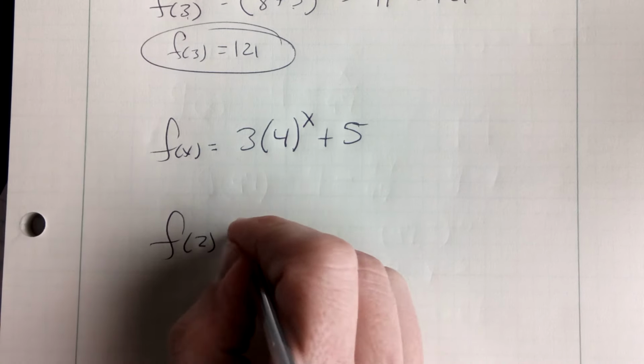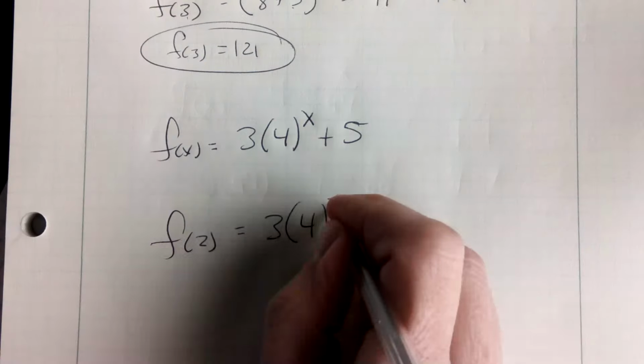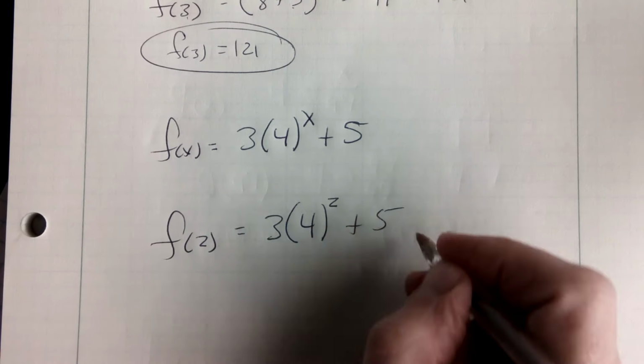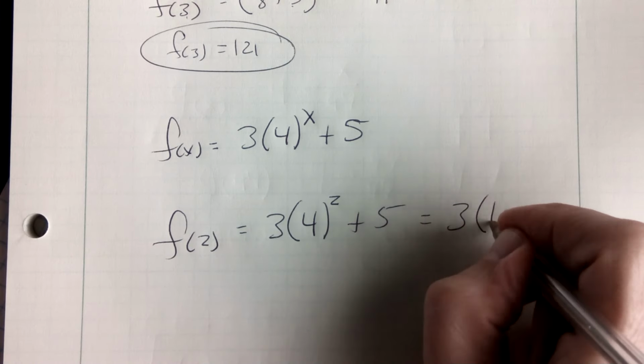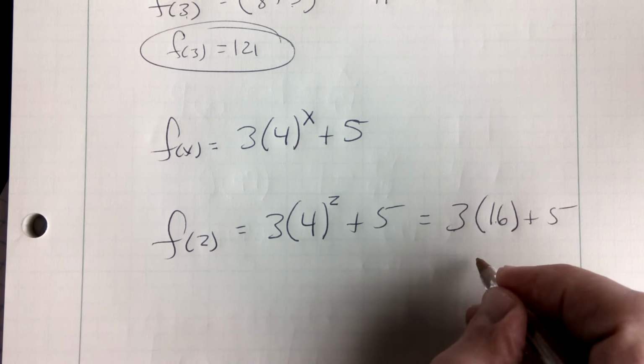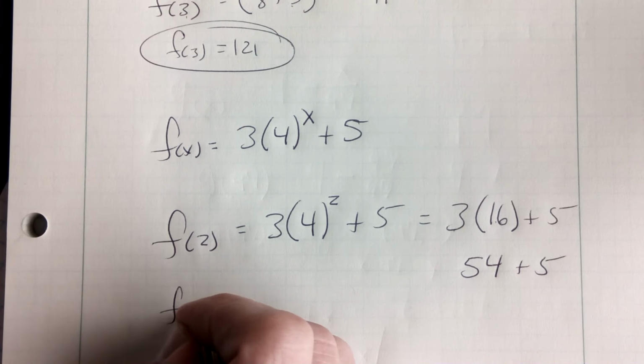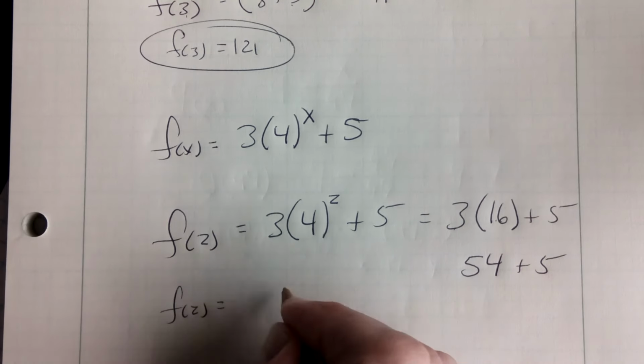We have 3 times 4 raised to the 2 power plus 5. That's 3 times 16 plus 5. 3 times 16 is 48, plus 5. So f of 2 is equal to 53.